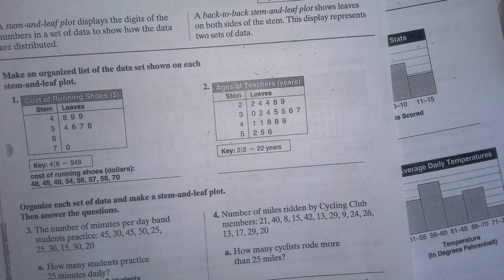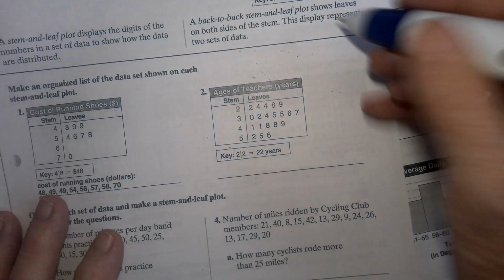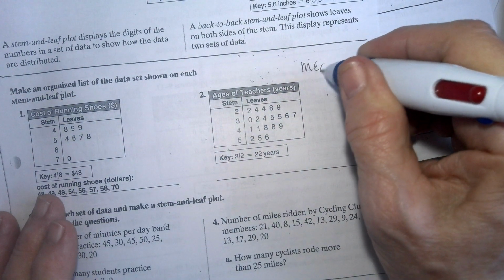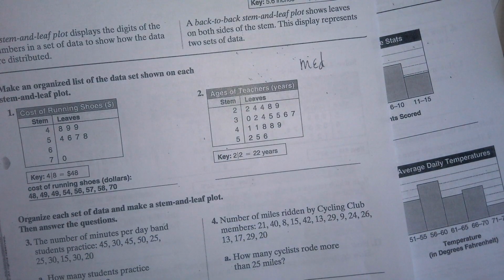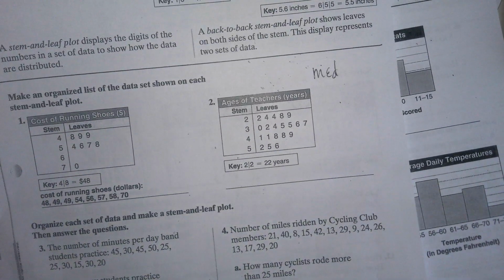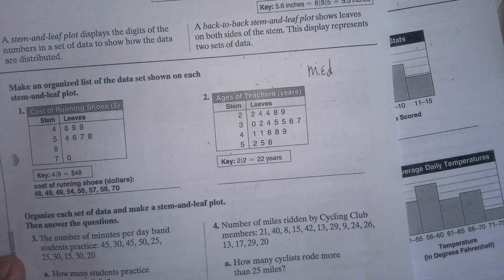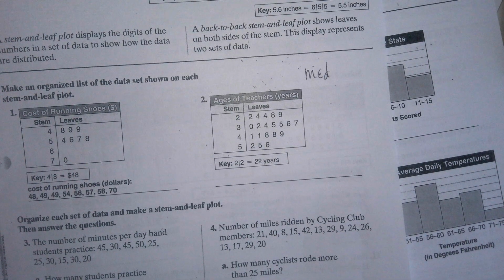Now you do need to know how to find the median. They're all in order. Who has an idea how you could find it? Matthew said add all the leaves. You could count all the leaves and see which is in the middle.